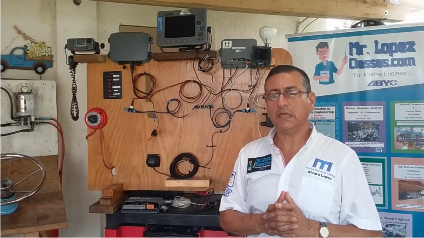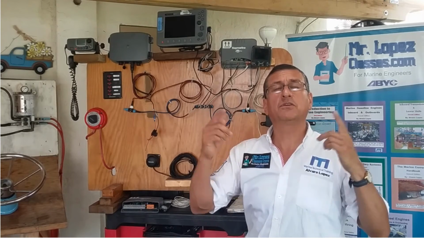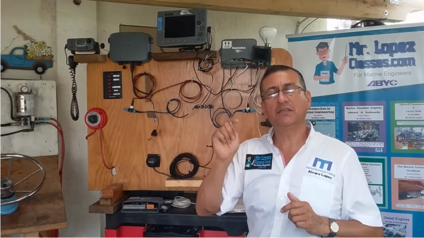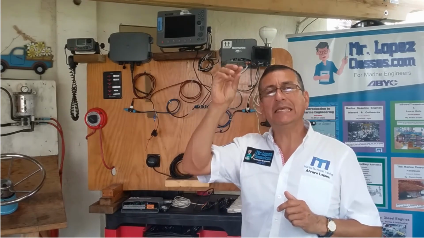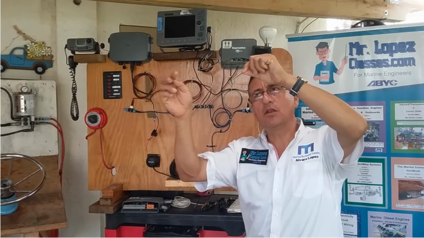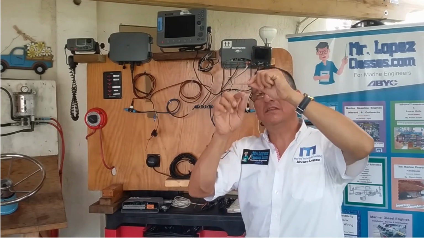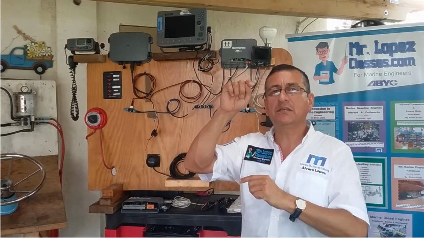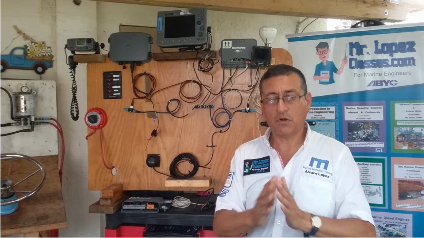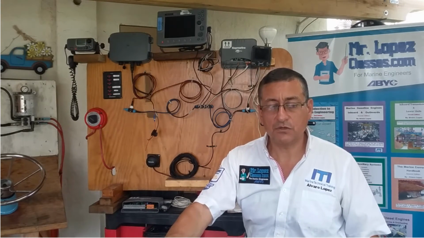And are the drop lines part of the total distance? Yes, only if the distance in between the equipment and the T is bigger than the distance in between the T and the closest terminal resistor. If that distance is bigger, you need to add that distance into the calculation of the total distance. That's clear? This is the most important part that I need you to keep in mind.